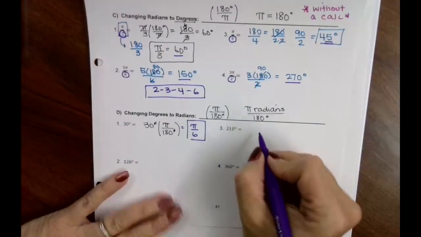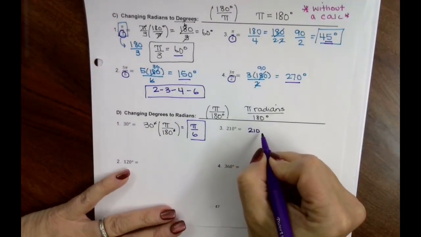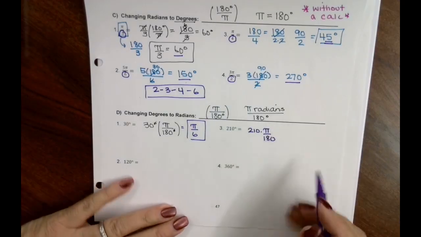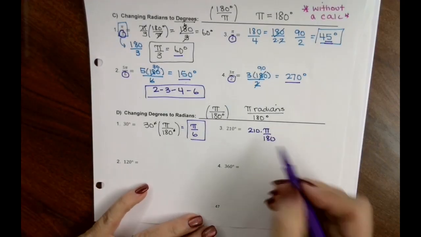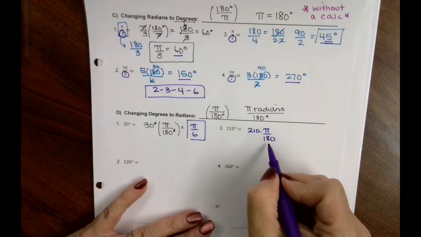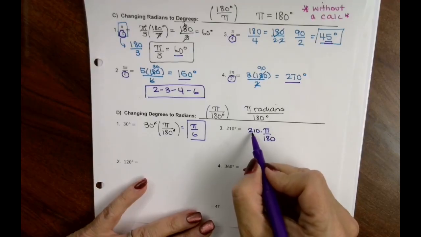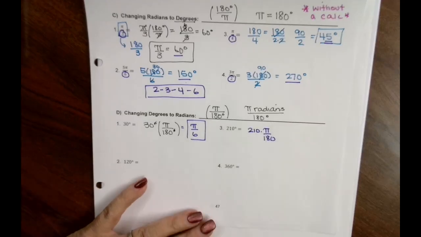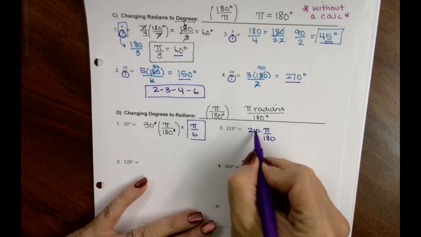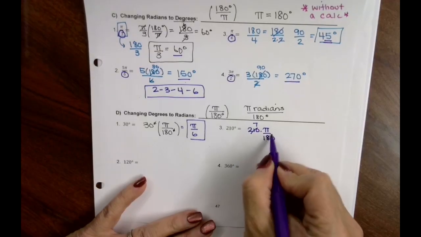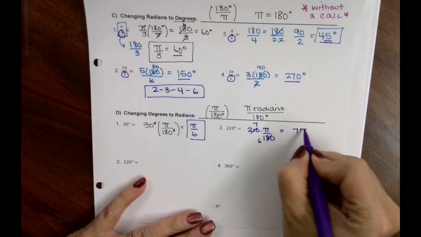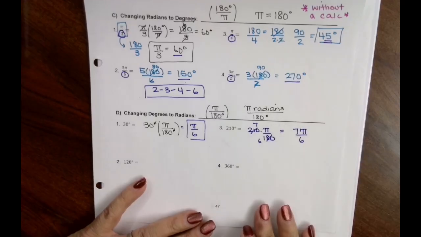So I'm going to do the same thing here. So I have 210, and then this is going to be pi divided by 180. Okay, so if I look at this, 180 and 210, I know that 30 goes into both of these numbers. So this is divisible by 3, 21 is divisible by 3, and 18 is divisible by 3. So if I take 30, I know that 30 is going to go into this 7 times, and 30 is going to go into this guy 6 times. So this whole thing simplifies to 7 pi over 6.